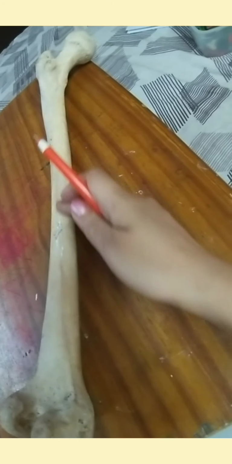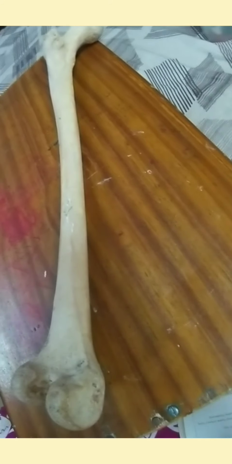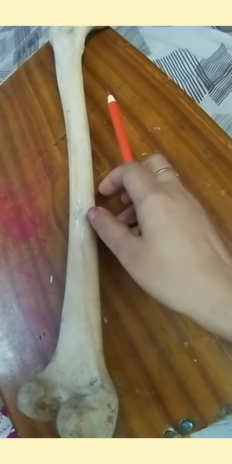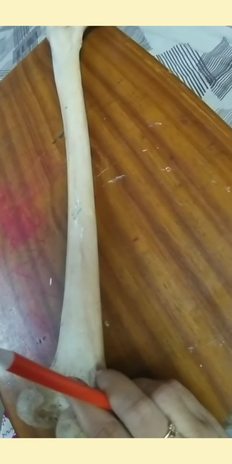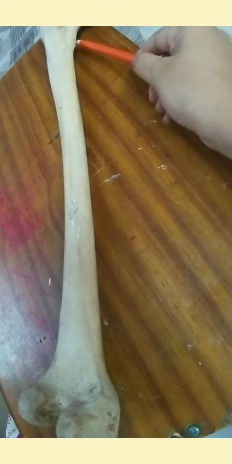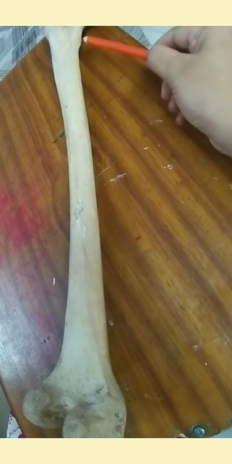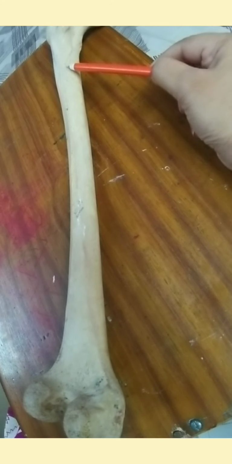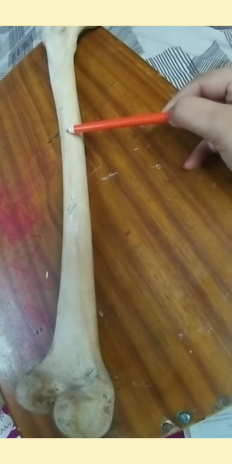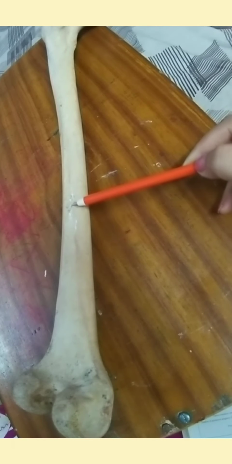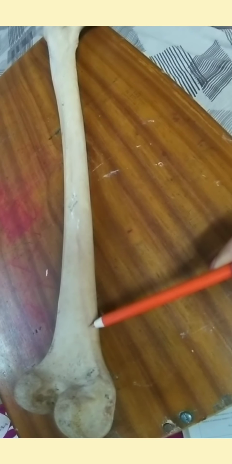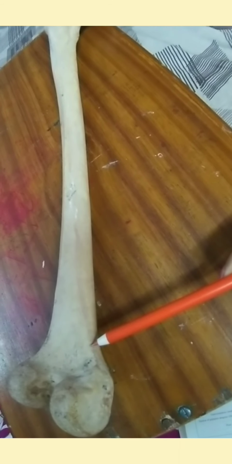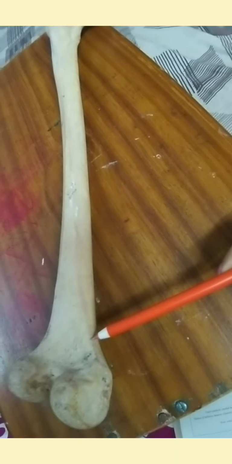The medial surface is overlapped or covered by the vastus medialis muscle, and the origin of the muscle starts from the lower part of the intertrochanteric line, then along the spiral line, then the medial lip of the linea aspera, up to the upper two-thirds of the medial supracondylar line.